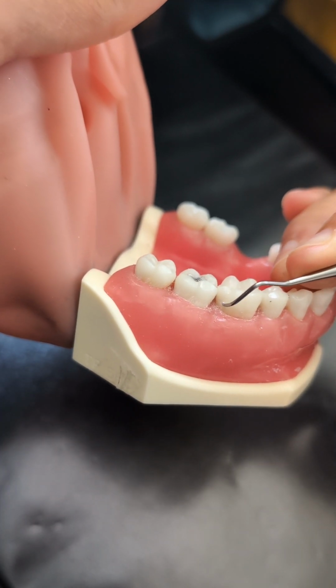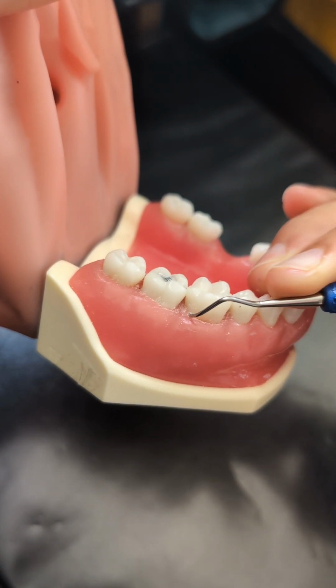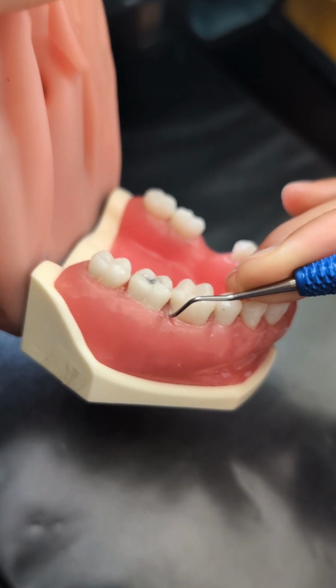We're going to close 0 to 40 degrees. We're going to insert, and we're going to open. We close so we avoid tissue laceration. Close, insert, open, and we instrument.